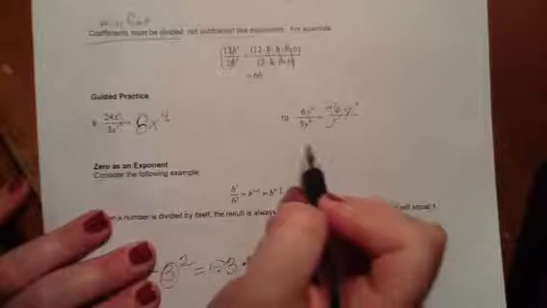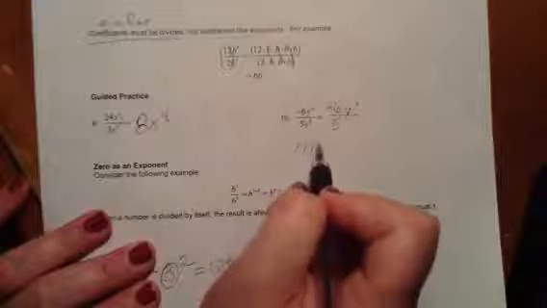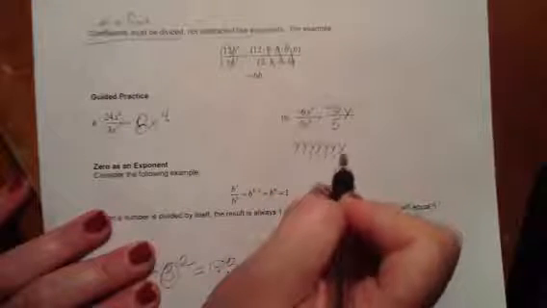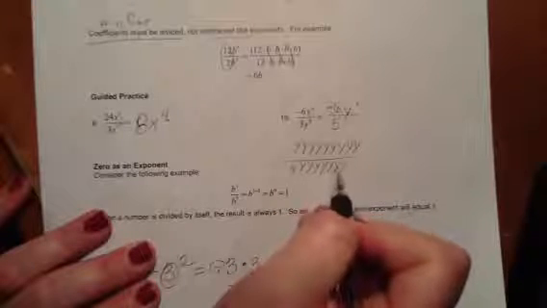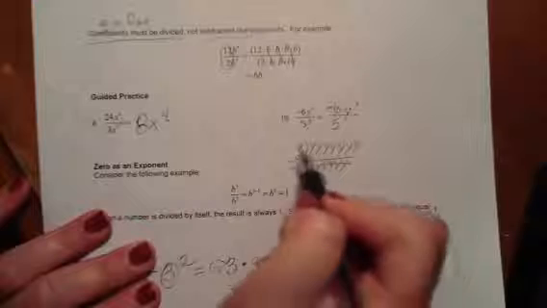If you're not sure where it's supposed to go, think about writing them out. There's 4, 5, 6, 7, 8, 9 on top. 1, 2, 3, 4, 5, 6, 7, 8 on the bottom. All of these cancel with all of these. You're left with 1 y on the top. It has to go where you actually have numbers left.